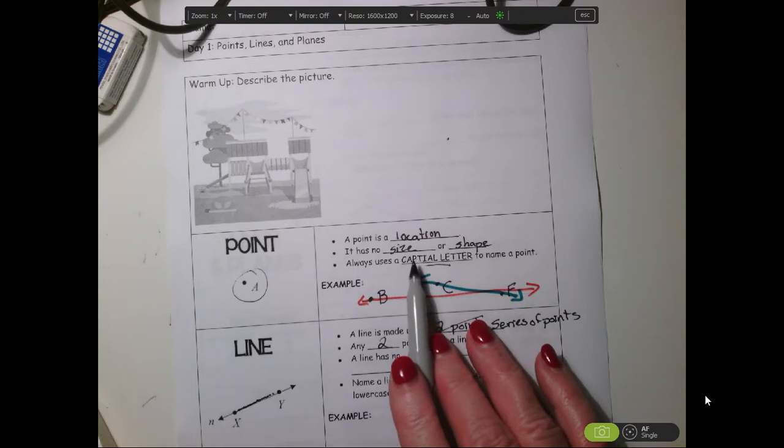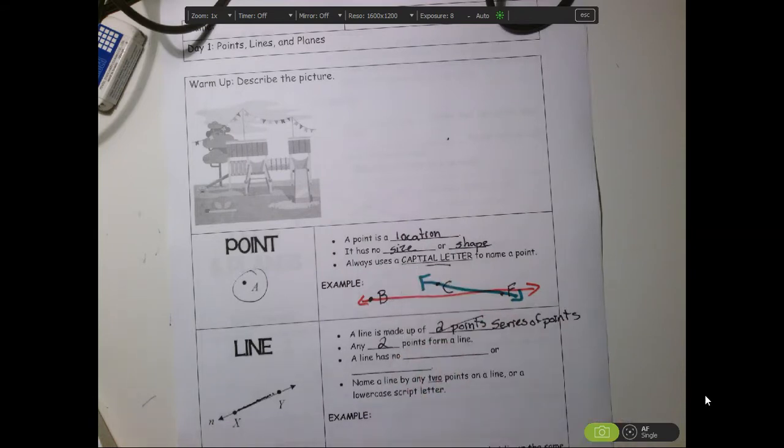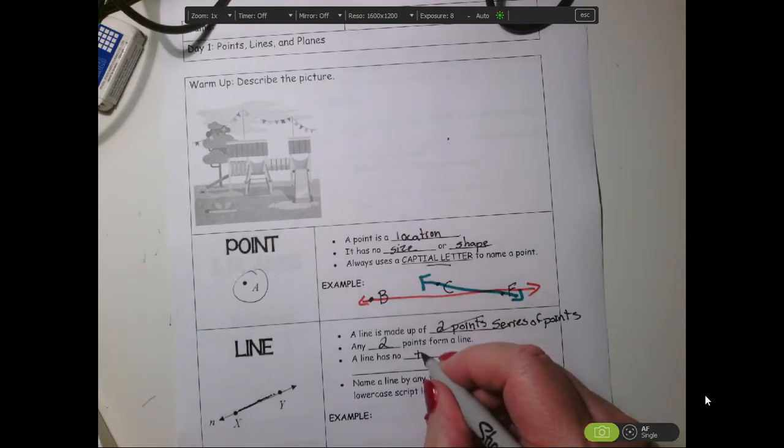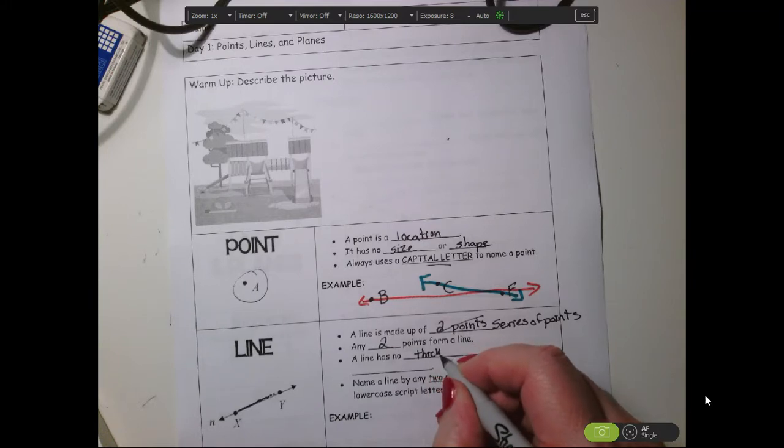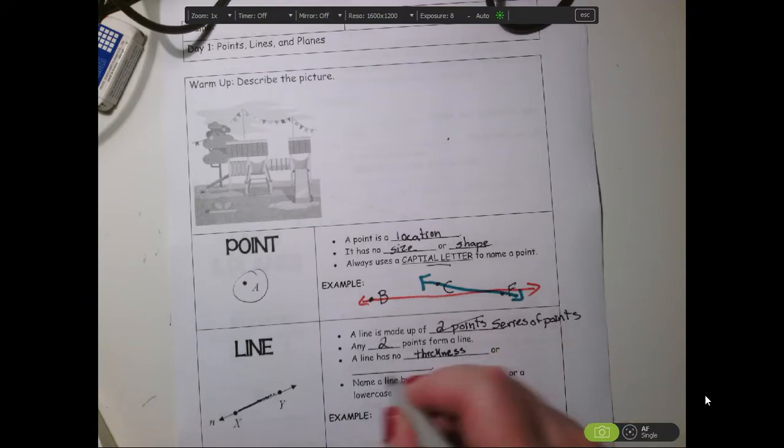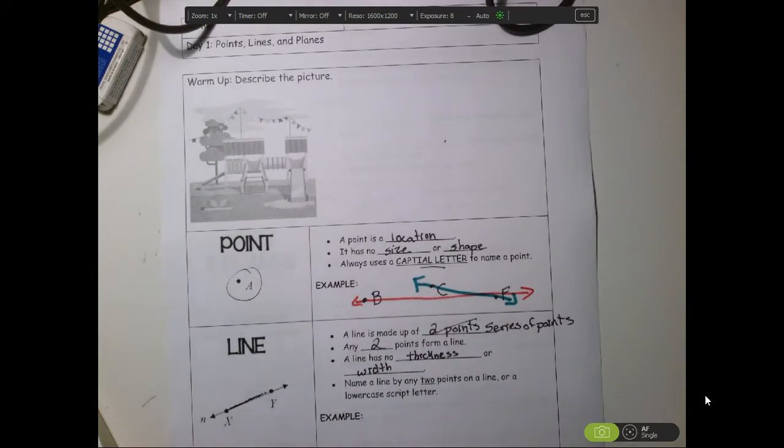And just like a point has no size or shape, a line really has no thickness or width. So although we draw it with some thickness or width, because otherwise we couldn't draw it, when you're really talking about a line, again, it is a little bit of an imaginary thing.